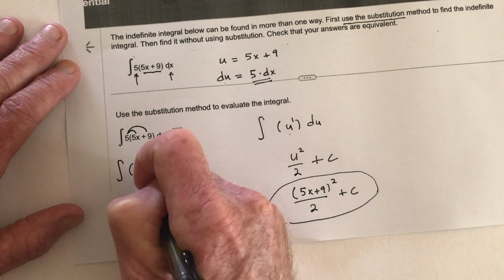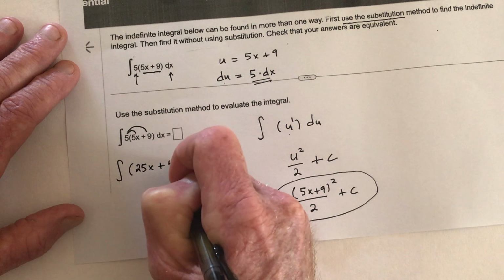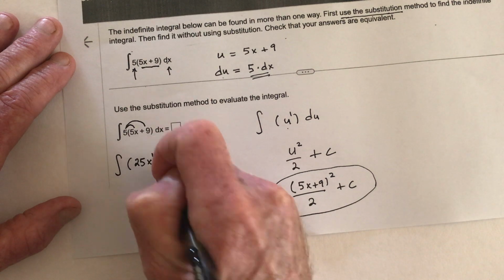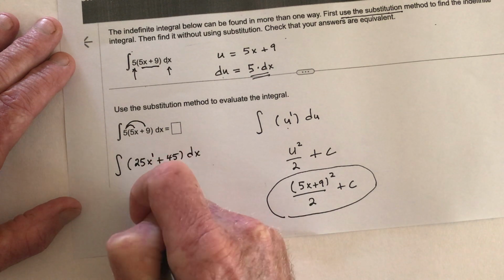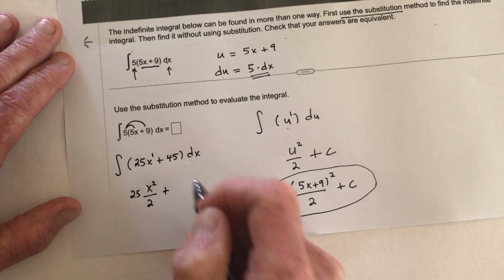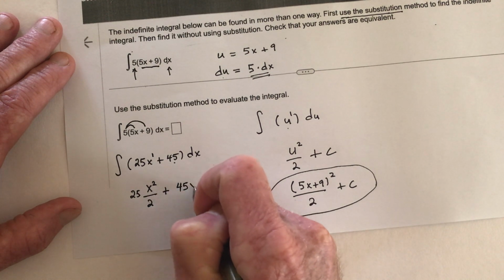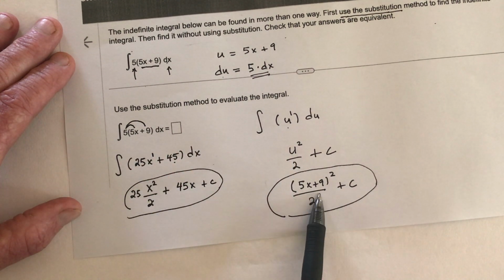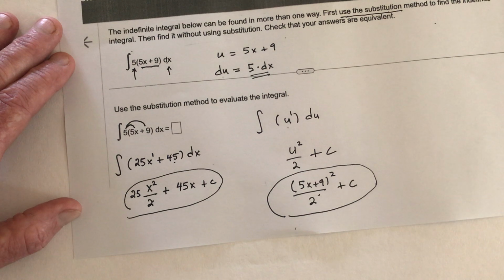So that would be 5 times 5, that's 25x, plus 5 times 9 is 45. And then this one has an exponent of 1, so the antiderivative will be x squared over 2, and the 25 will just sit there. And the antiderivative of the number 45 is 45x. And then plus c. So these are both correct answers. And if you multiplied this one out and simplified it, you would show that they're the same thing.